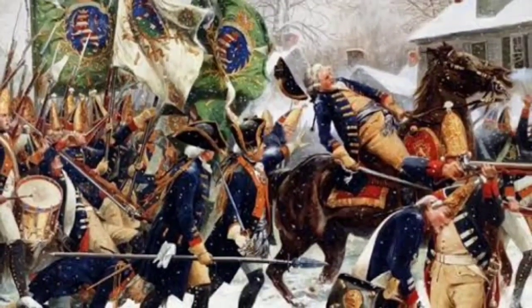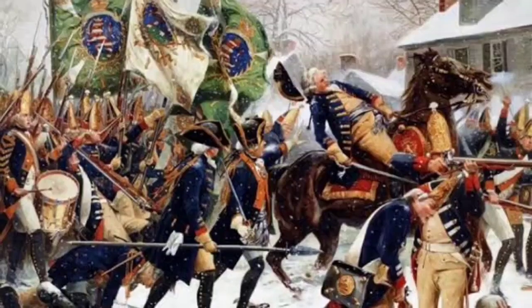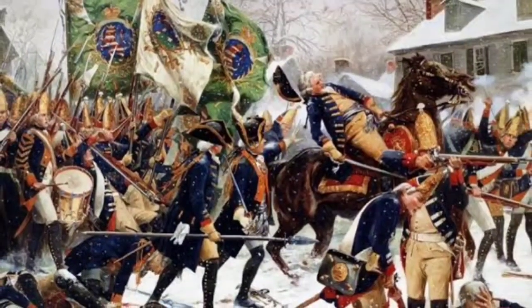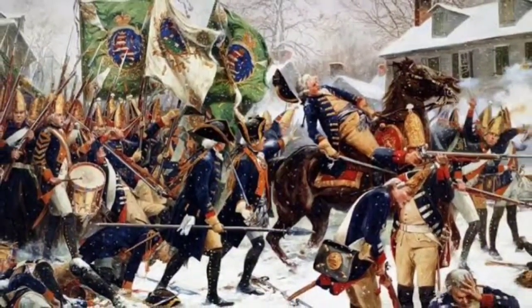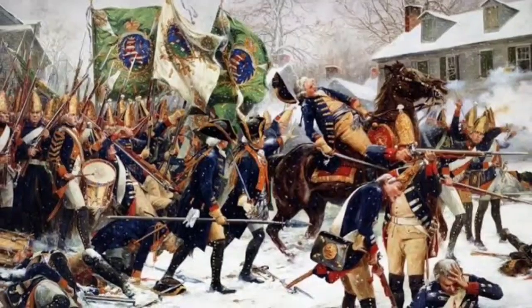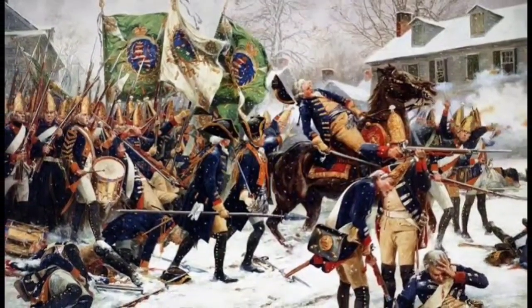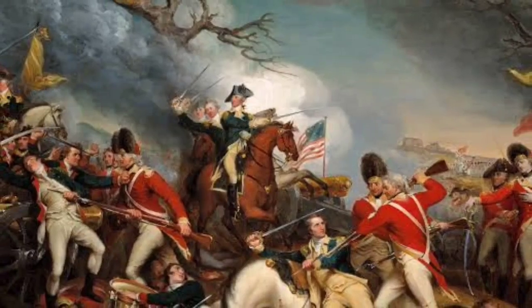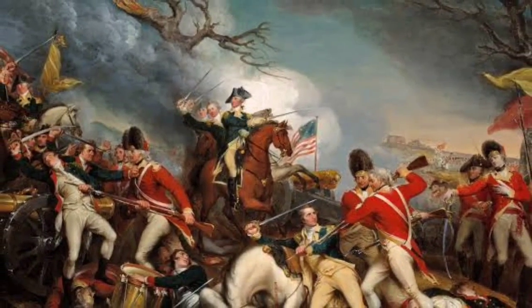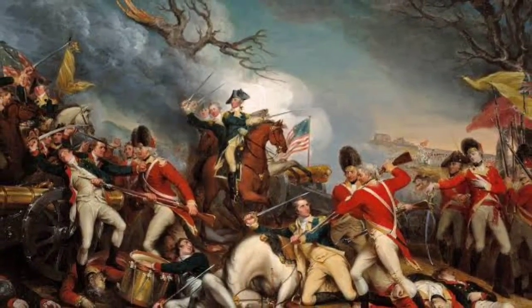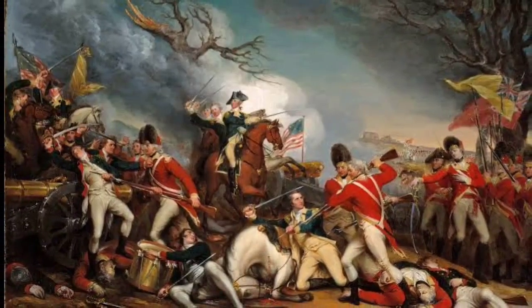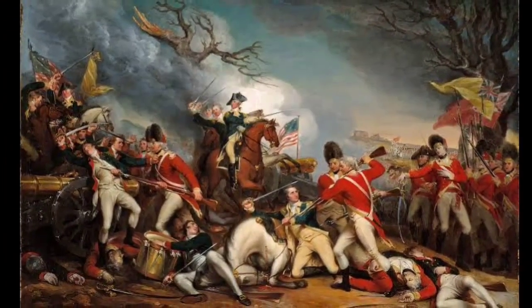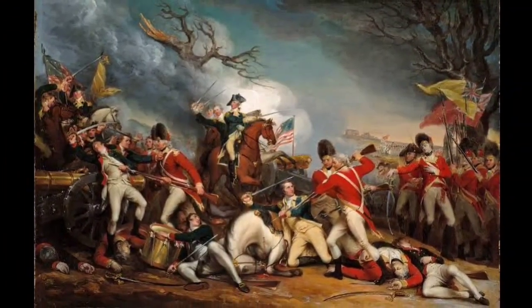A legacy of destruction. Whether a strategic necessity or a war crime, scorched earth left a lasting impact on the American Revolution. It highlighted the harsh realities of war and the ways conflict can transcend battlefields, inflicting suffering on innocent people. Understanding the use of scorched earth provides a more nuanced view of the war, reminding us of the devastating costs, both human and material, associated with achieving independence.